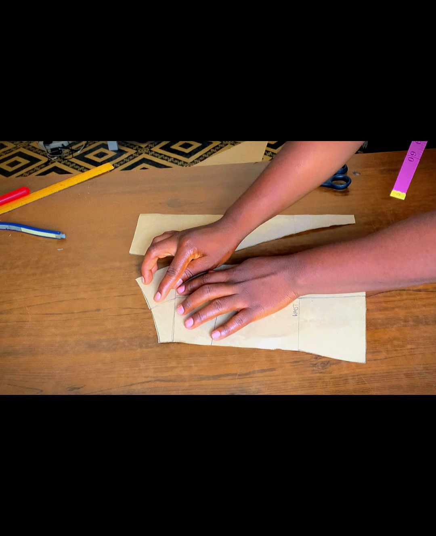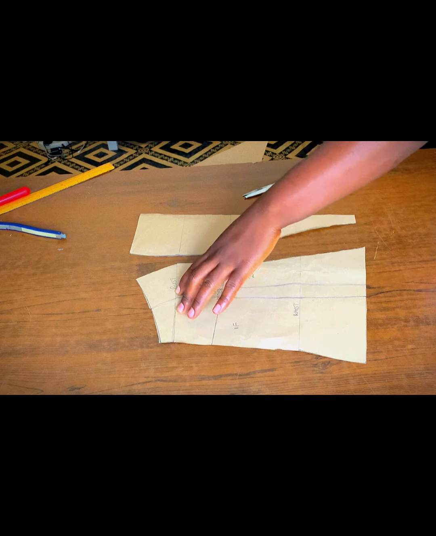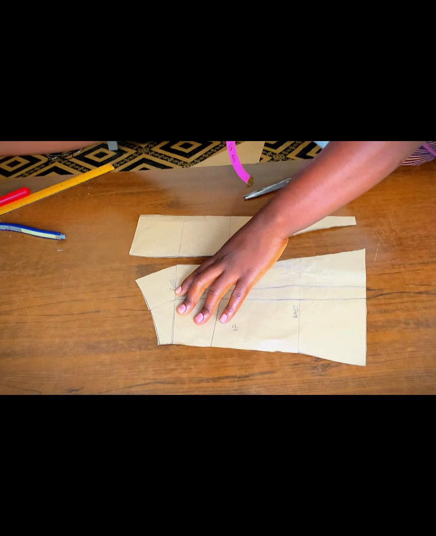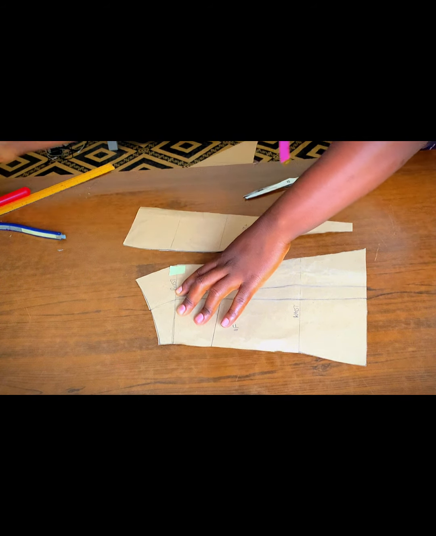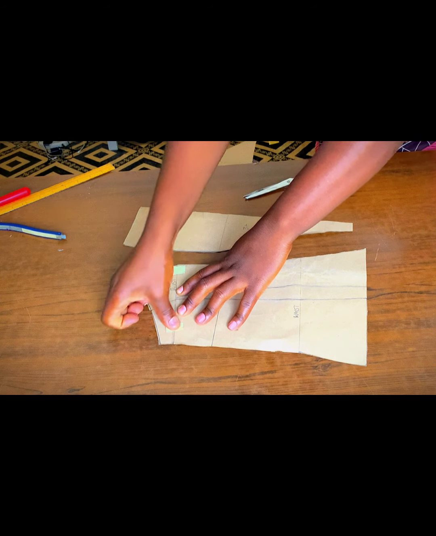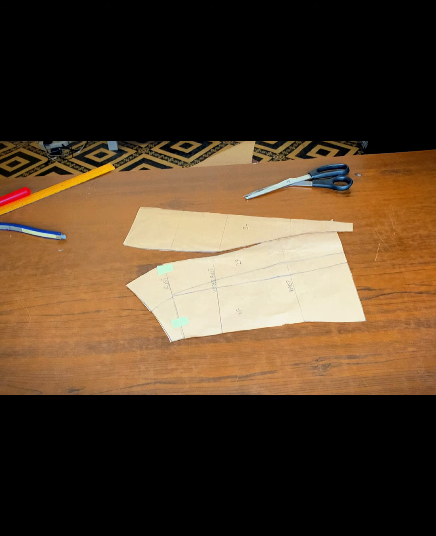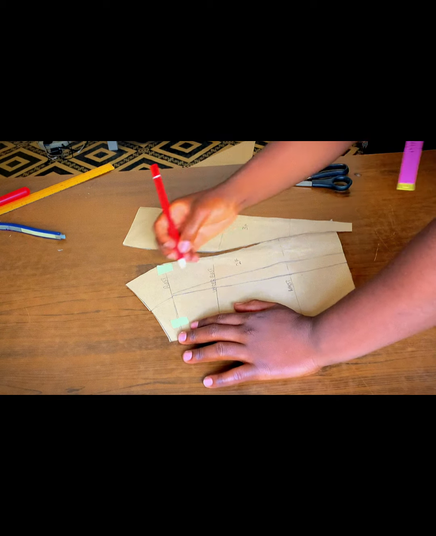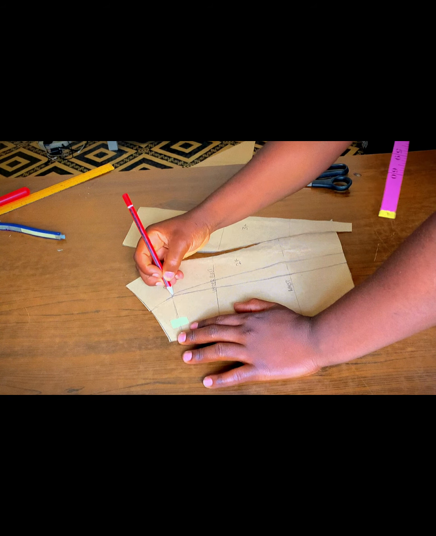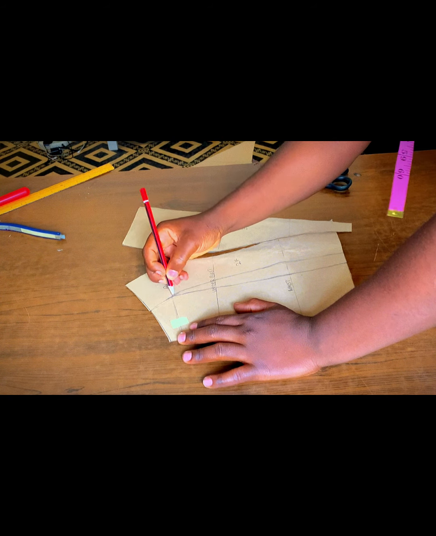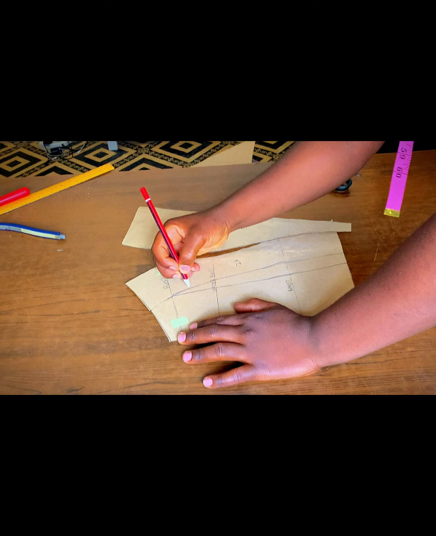What I'll do now is to join it with a seal tape so that everything is covered and the bust dart is covered as well. And then I will now go ahead and smoothen the bust point and redraw my dart line or seam line.